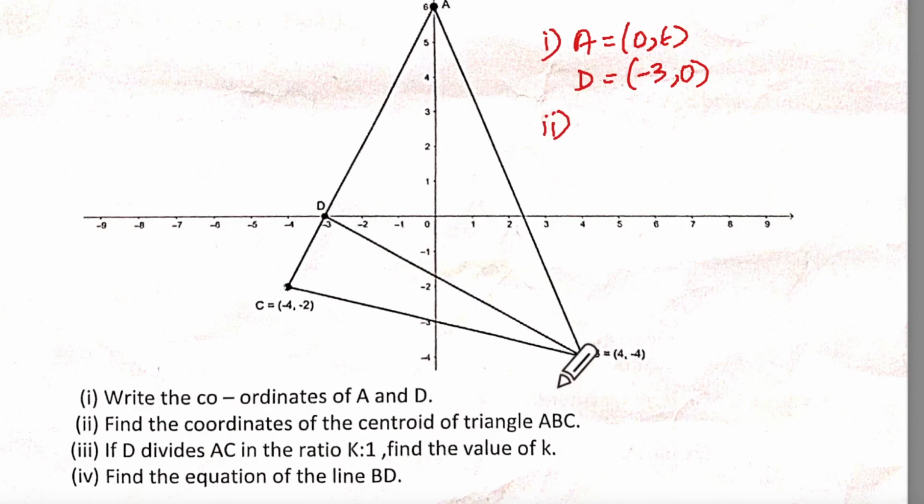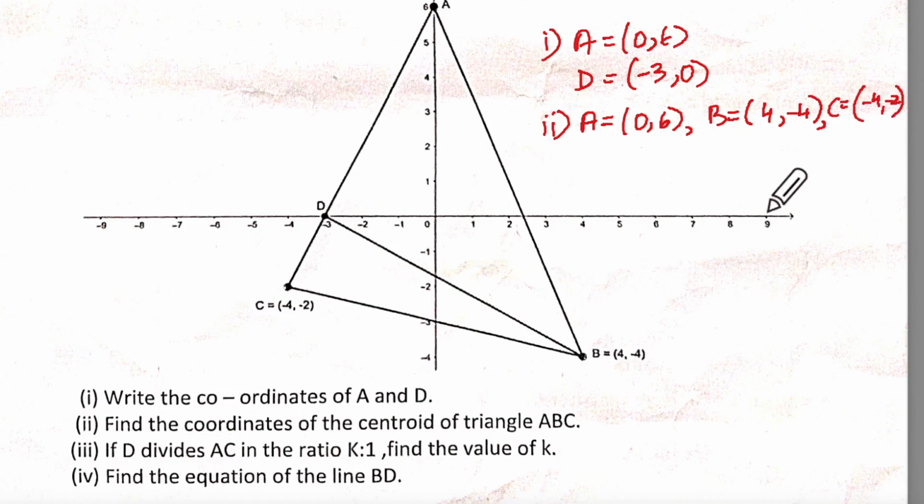Coordinates of centroid of triangle ABC. Now, x1 plus x2 plus x3 upon 3 and y1 plus y2 plus y3 upon 3. But you can't write directly like that, my baby. You'll have to write like this: minus 4 comma minus 2. The question is easy, right?